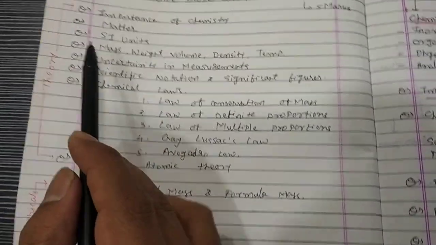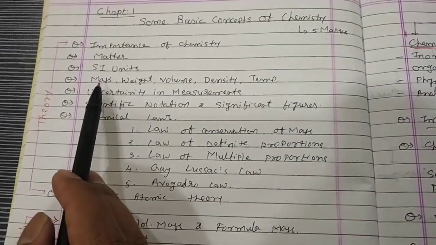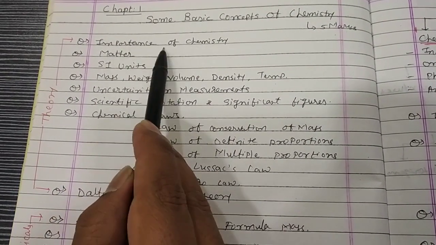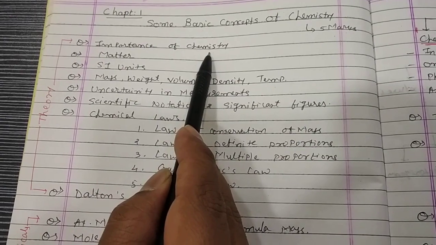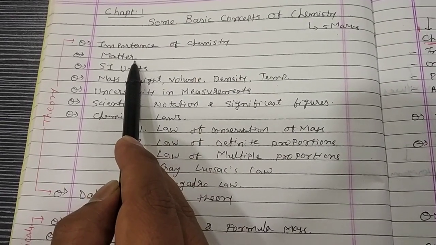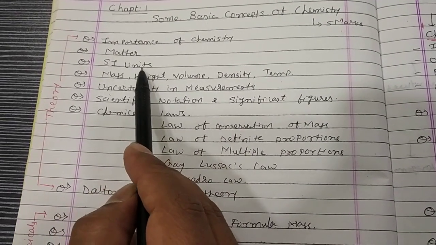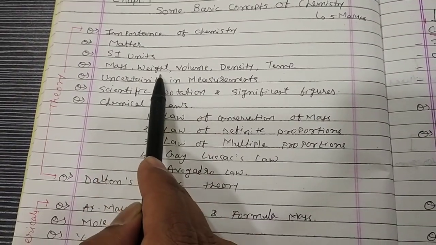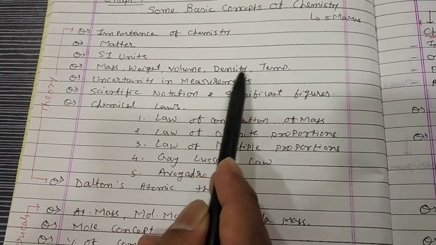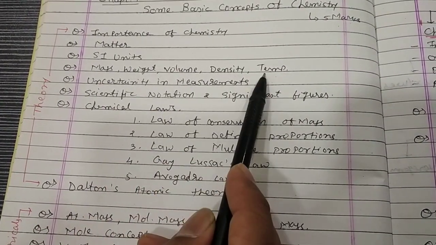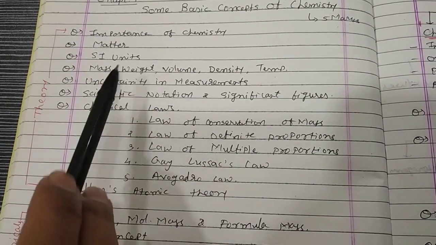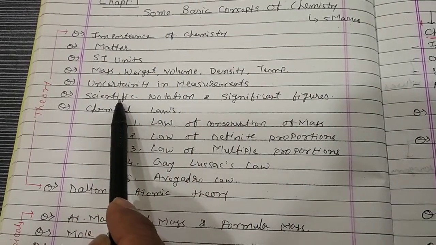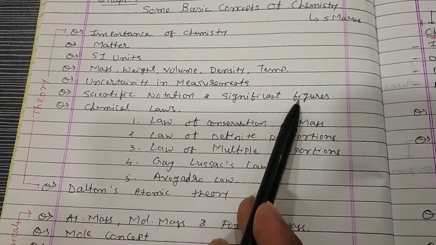First we'll discuss the synopsis of this chapter. The first point of our syllabus is the importance of chemistry. That is what actually is meant by matter and their classification. Then SI units. After that we have mass, weight, volume, density and temperature. Such terms we have to define and discuss. Then we have uncertainty in measurements. Then scientific notation and significant figures.